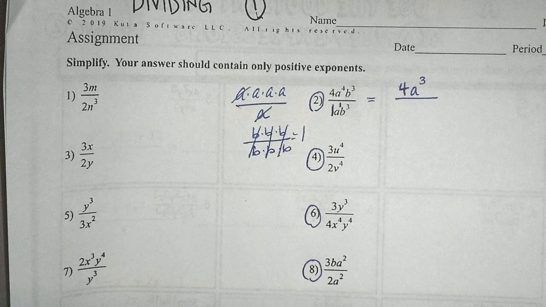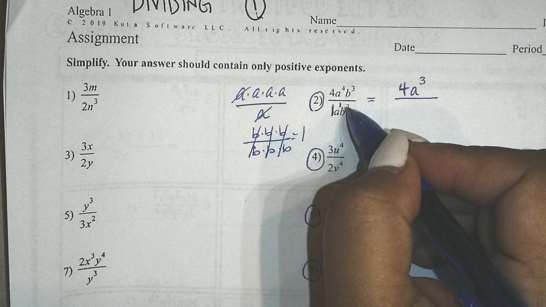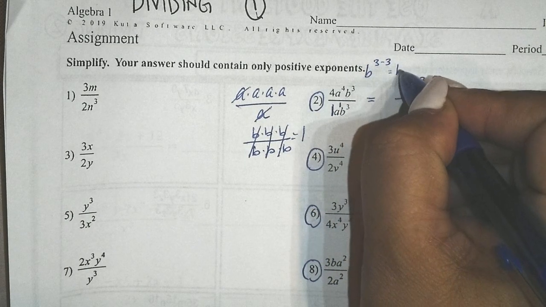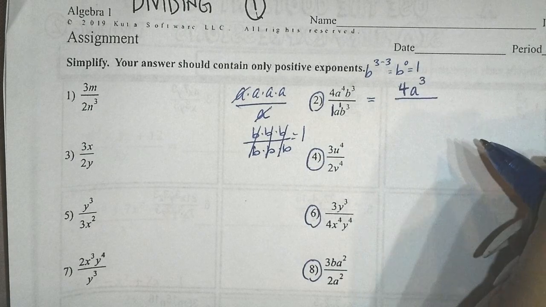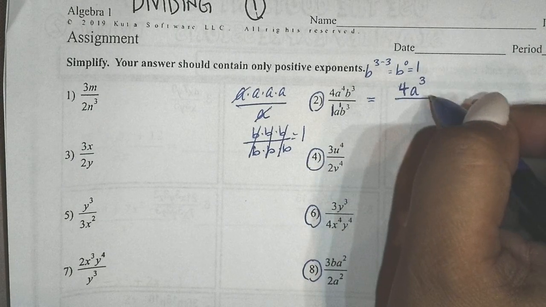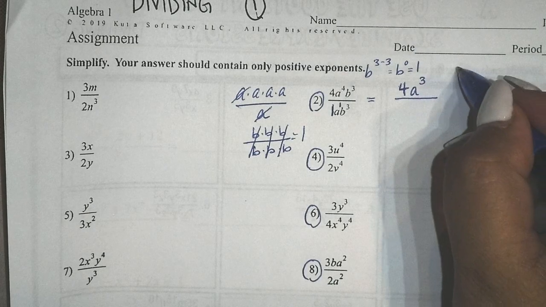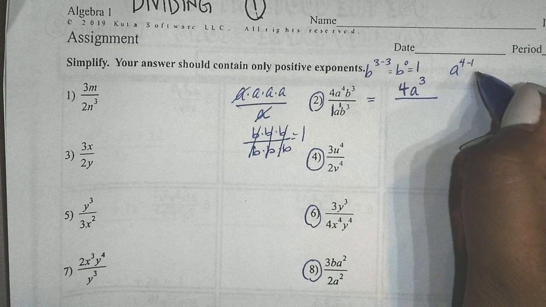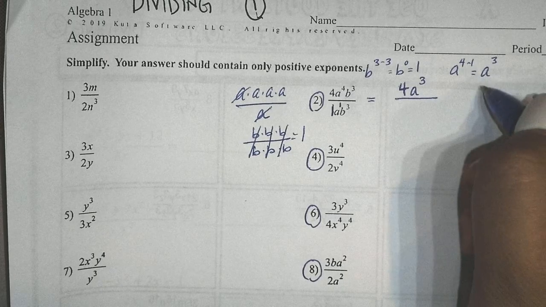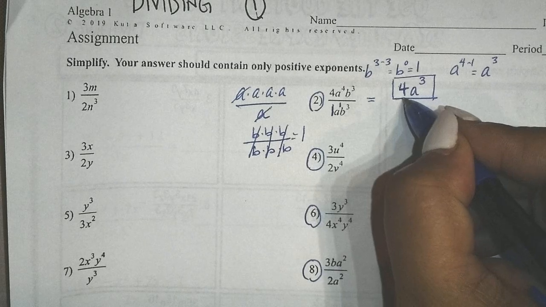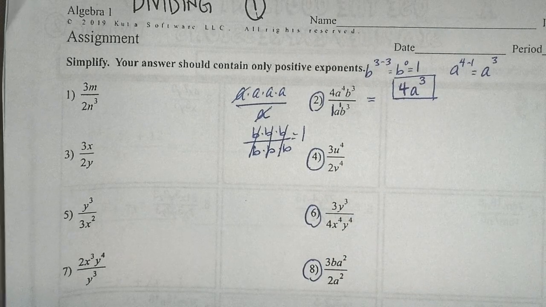So anything to the 0 power, b to the 3 minus 3, which is b to the 0, is equal to 1, and we don't have to put that there because 4 times 1 is 4. And then you did a to the 4 minus 1, and that'll be a to the 3rd power. All right, so this monomial is going to be my answer.